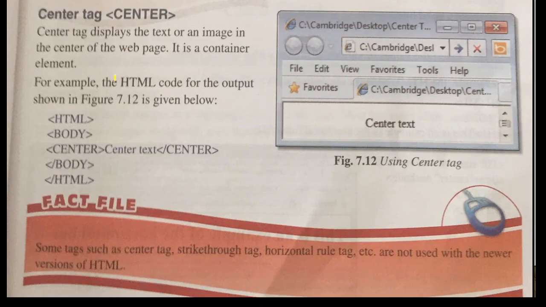Next is center. So you can use the center tag to center your text. Let's say you want to make a heading and you want to center it. So how can you do that?